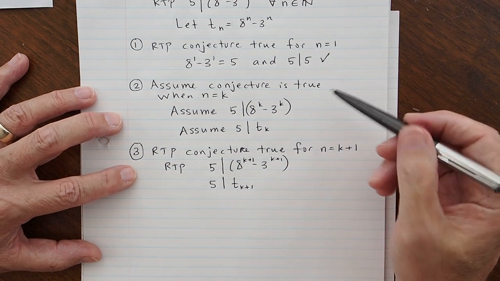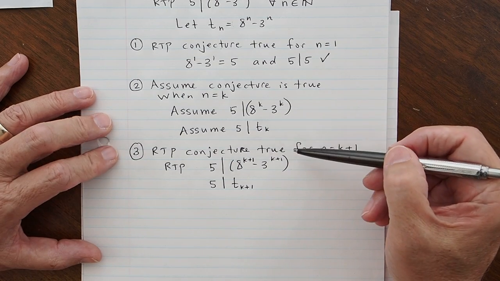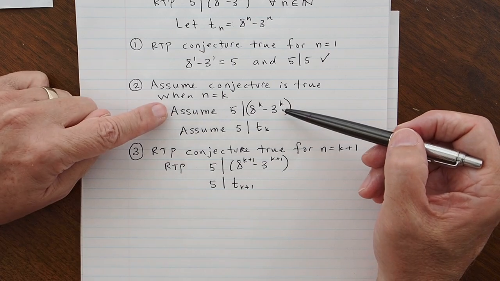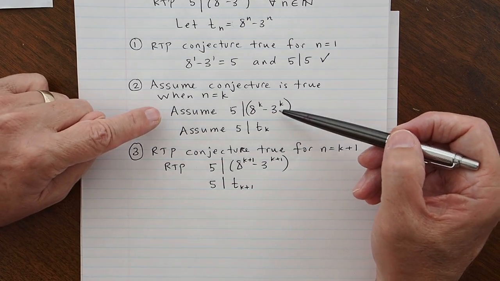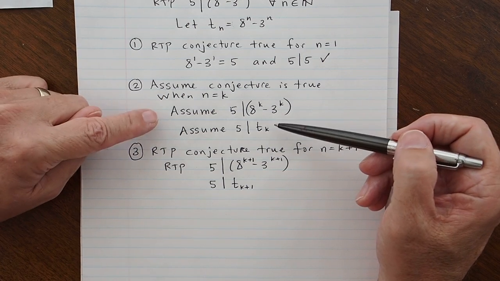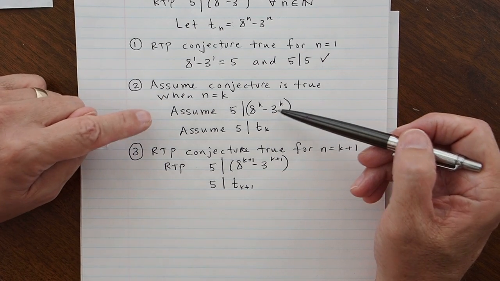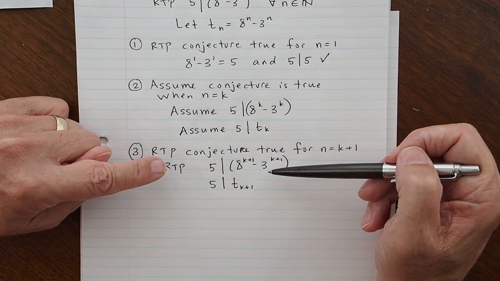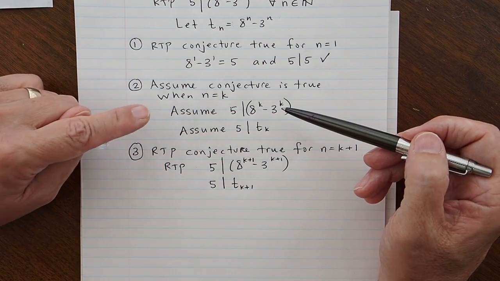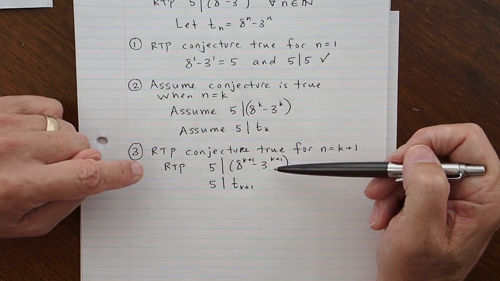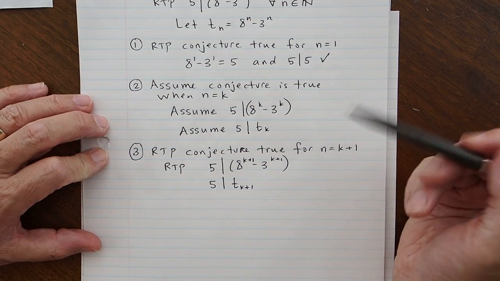Okay, now the relationship between these two steps is that if the conjecture is true for the kth integer, it will guarantee the truth of the conjecture for the k plus first integer. We don't know that this is true. We're merely setting up a situation where if this is true, then this will also be true, right? The truth of the conjecture for the kth integer induces the truth of the conjecture for the k plus first integer. That's why it's called induction.